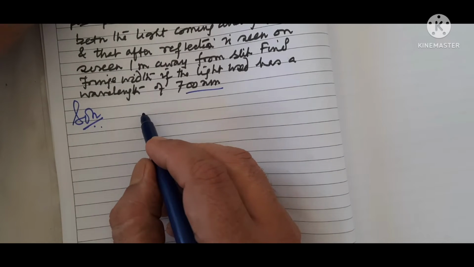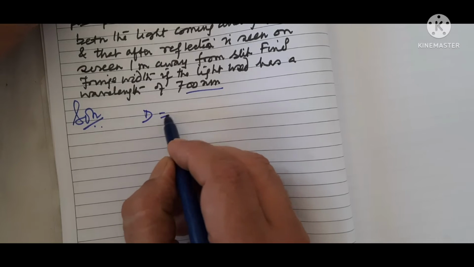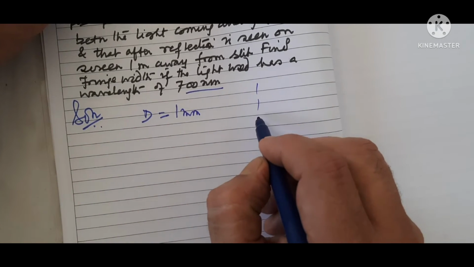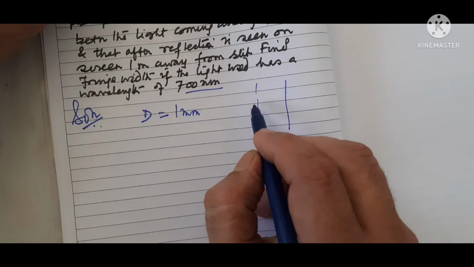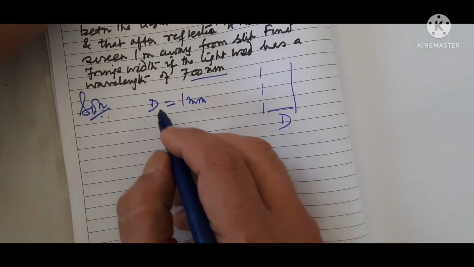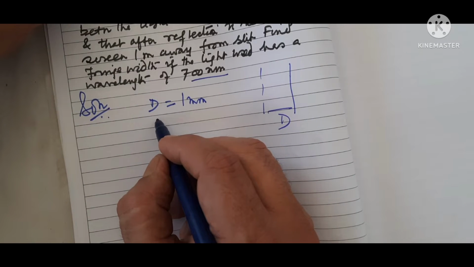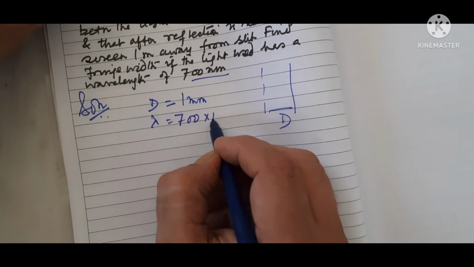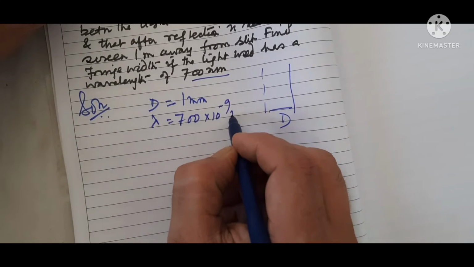Here the things given: D is equal to 1 meter, D meaning the distance between the plane of the slit and the screen. Lambda is equal to 700 nanometer, means 700 into 10 to the power minus 9 meter.